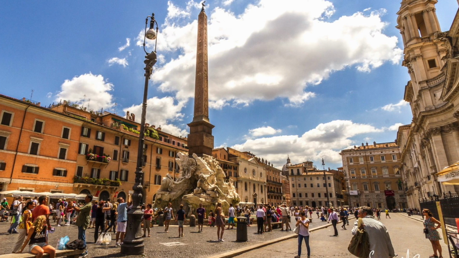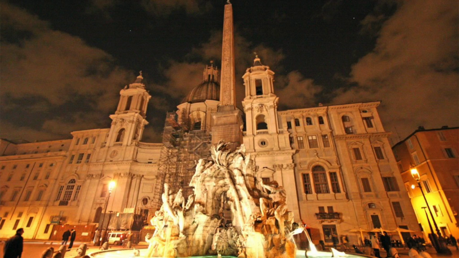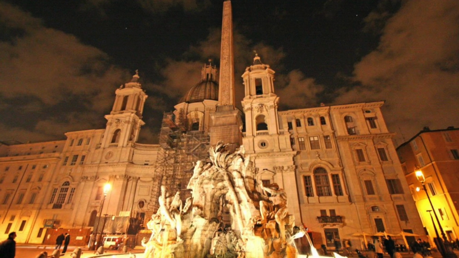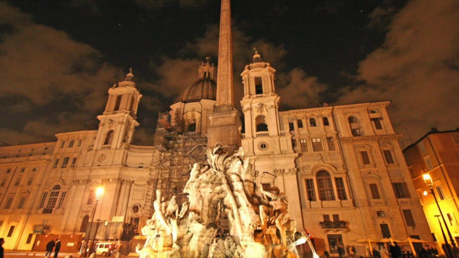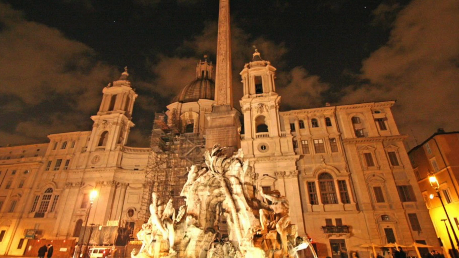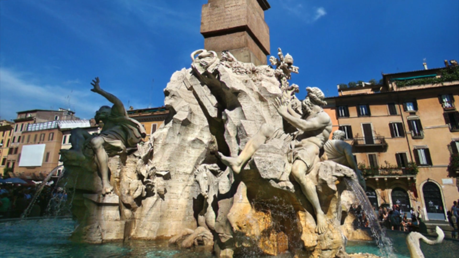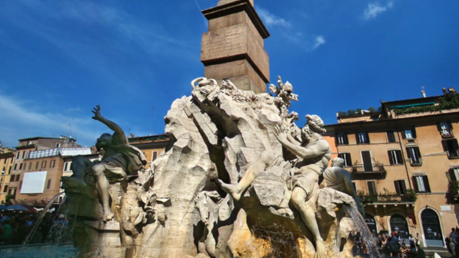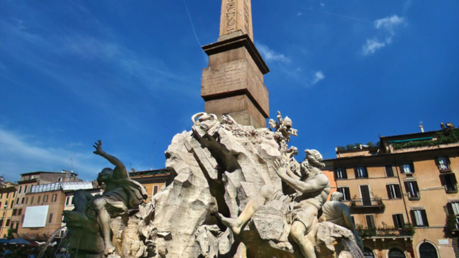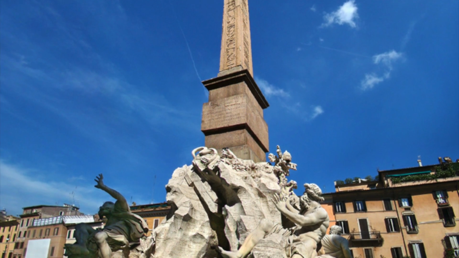Bernini was so persistent on designing the project that he made a model of his design, and the Pope was very pleased with it. Then he assigned the project to Bernini. The fountain is built around an Egyptian-style obelisk that stands at about 16 meters tall. An obelisk is a square-shaped pillar.